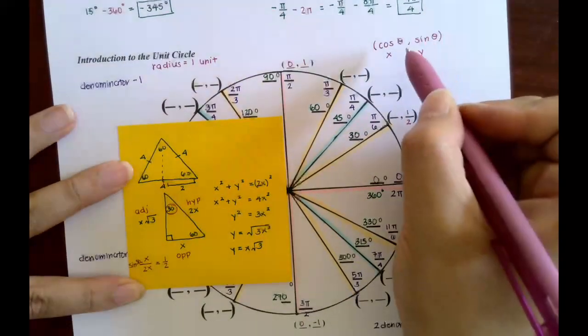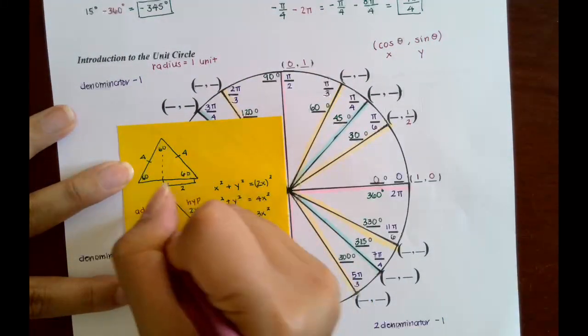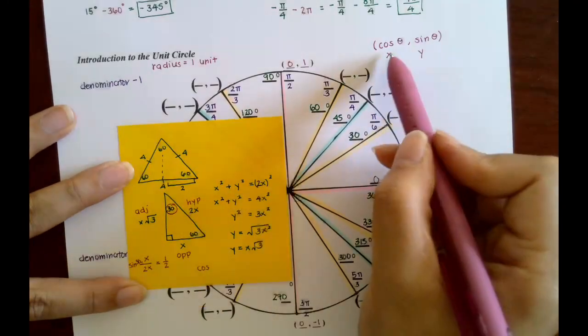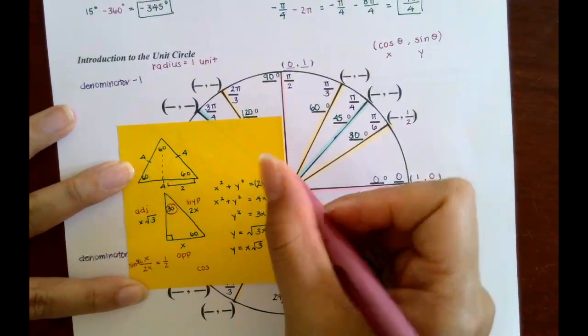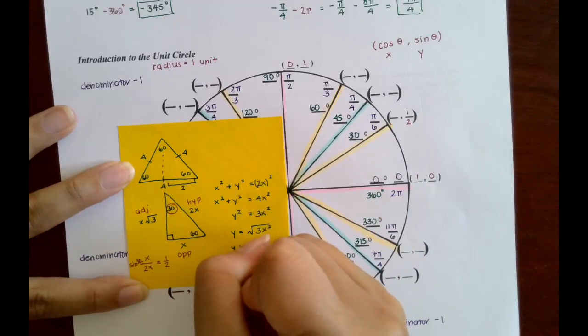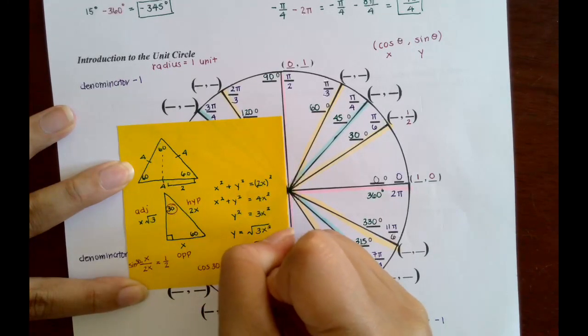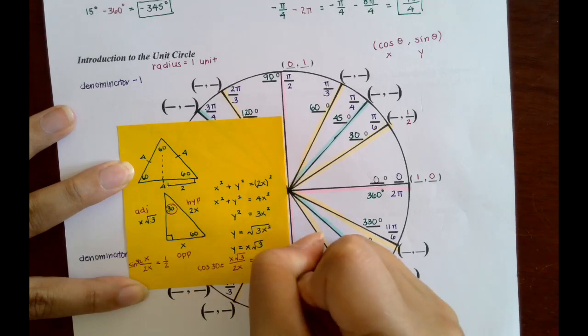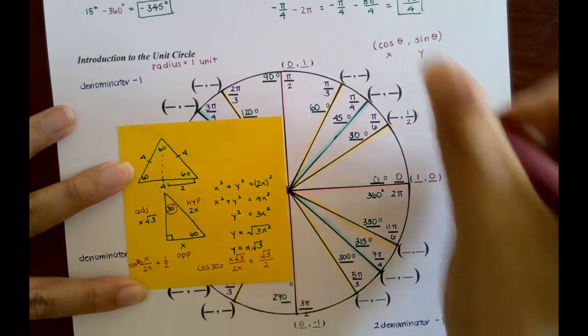For my cosine, that's adjacent over hypotenuse, right? So cosine, which is represented by x here. So cosine of 30 is adjacent over my hypotenuse. And this simplifies to square root of 3 over 2.